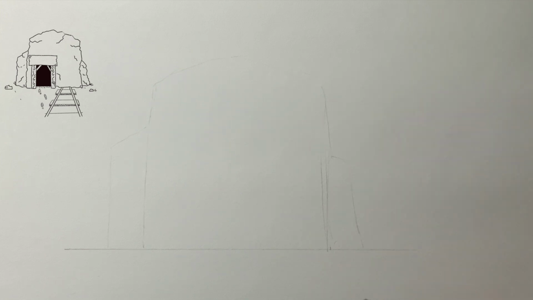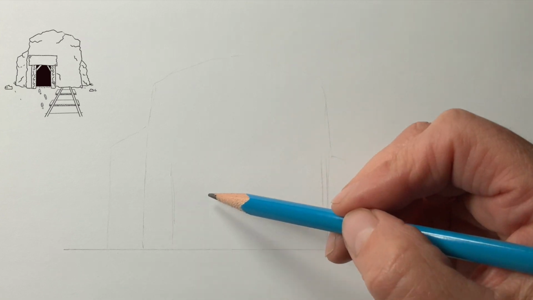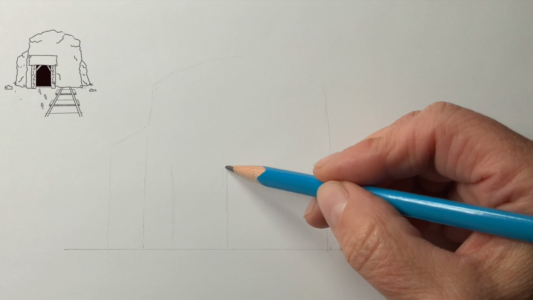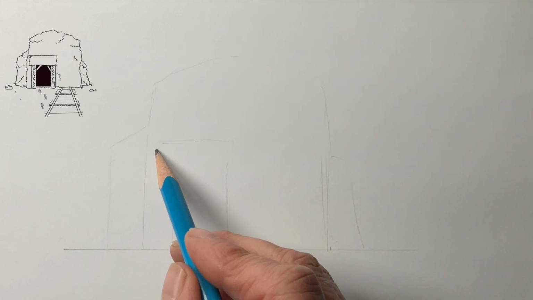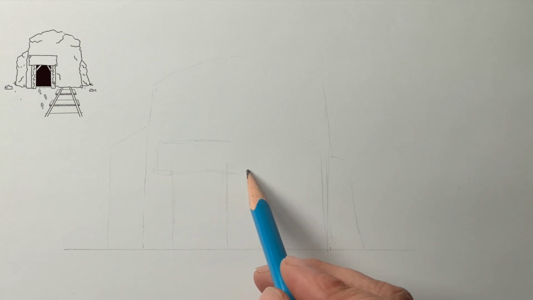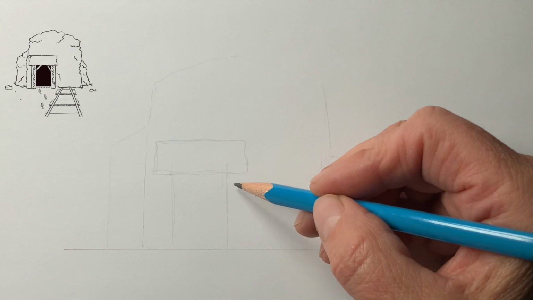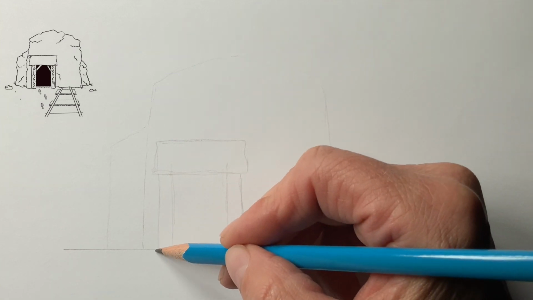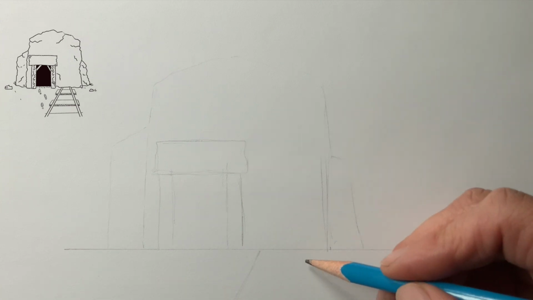This is just to add a little bit of interest, very, very simply, and then to make sure I have room for the door and the train tracks, I'm just sketching in lightly. There's the entrance to the mine a little bit to the left with the board over the top, and then the sideboards holding it up, and then we're going to do the train tracks misaligned to the right.